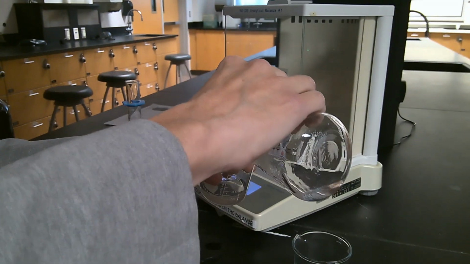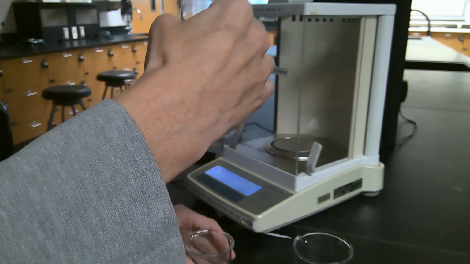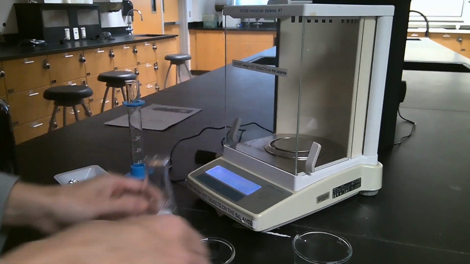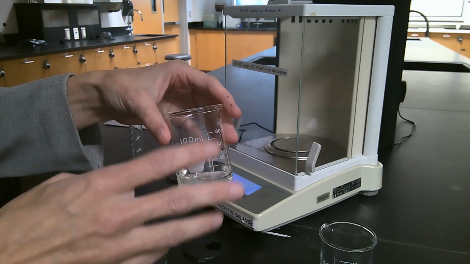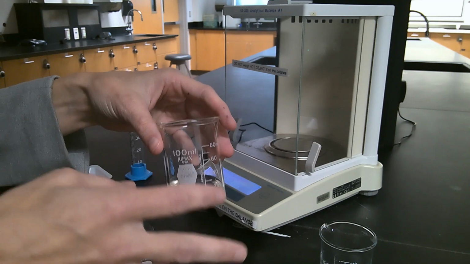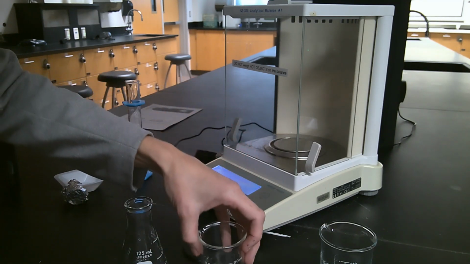And then I'm decanting that rinse portion of methanol into the beaker as well. So now this should just be the unreacted solid zinc. And in here is the zinc iodide product that we just produced, which is soluble in the methanol solution.